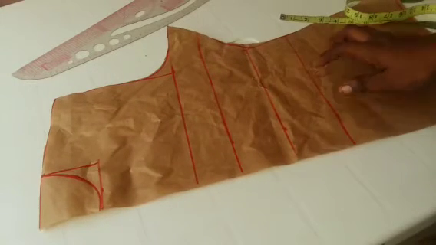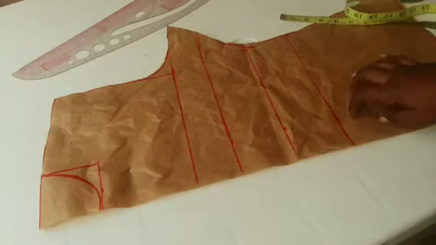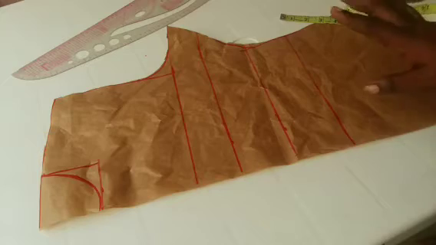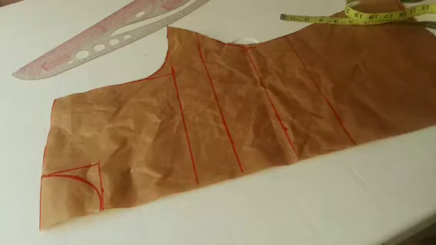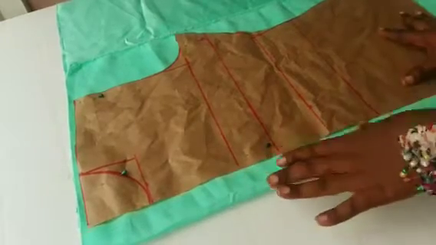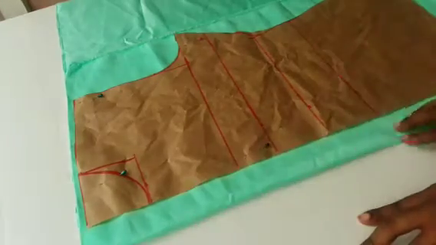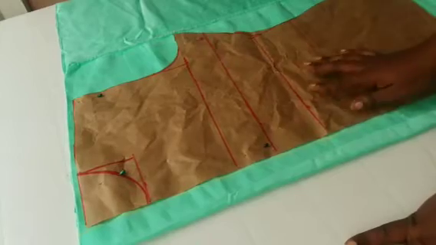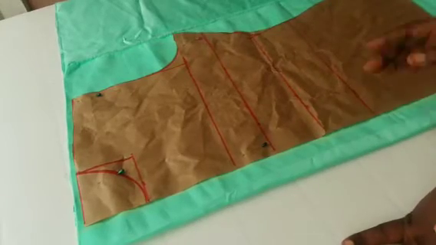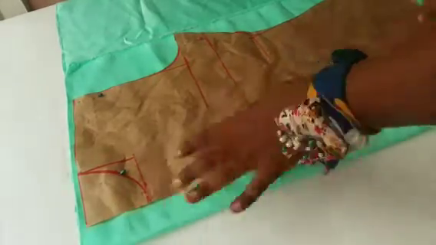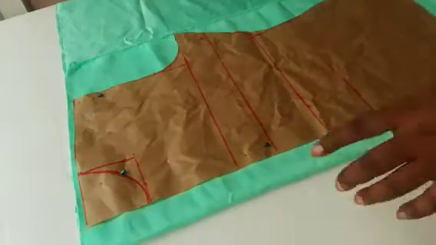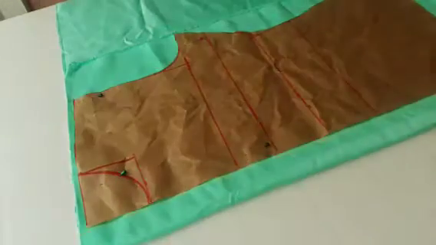material, because I'm not going to draft the back pattern again. I'm going to use this front pattern to cut the back using the fabric. So I have placed my pattern on my fabric, plus 1.5 zip allowance, as you can see there. I have placed the front on top of the material, which is the back first.